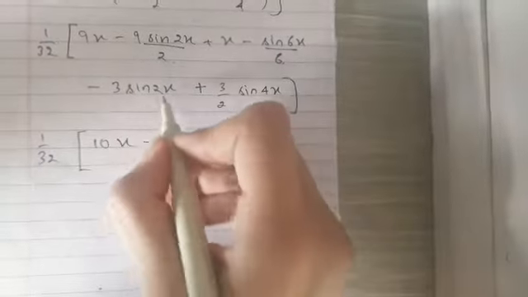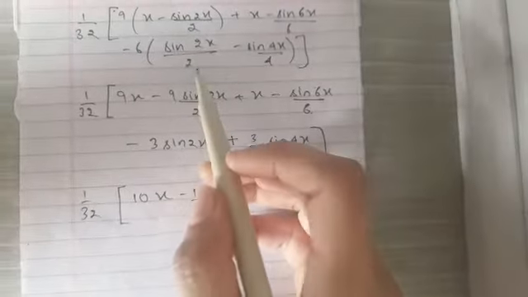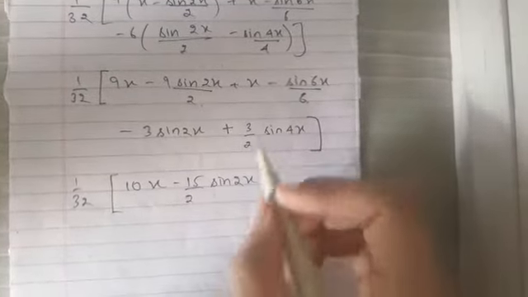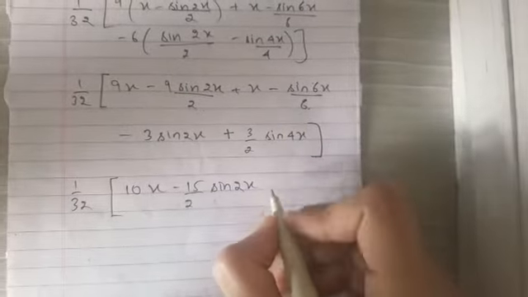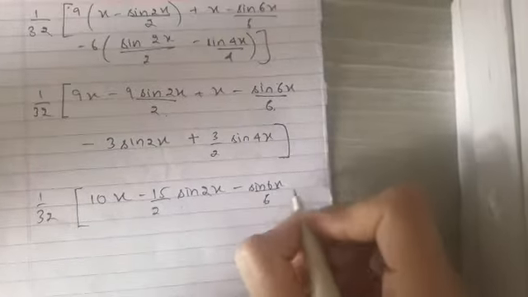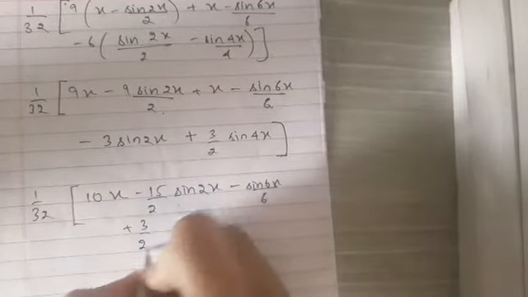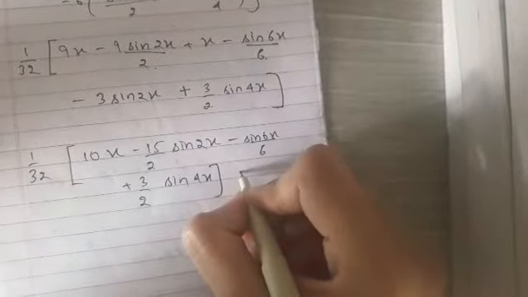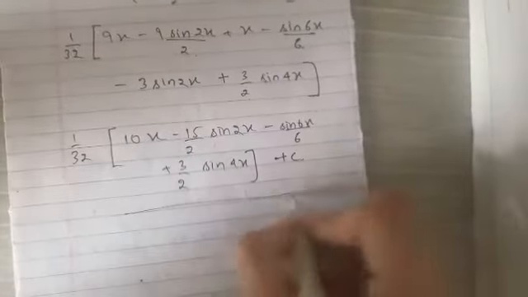So basically I shouldn't have simplified it here. I should have just kept it like that, 6 by 2, because then 9 by 2 and 6 by 2 we can easily add. Okay, then we have minus sine 6x by 6 plus 3 by 2 sine 4x, and the final answer you have to add plus c, and this is the final answer as it is in the textbook. You can see right here, this one.